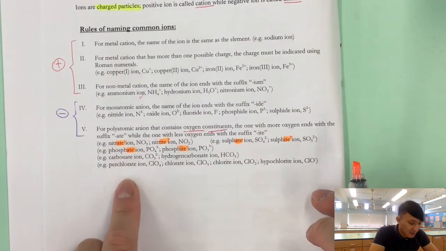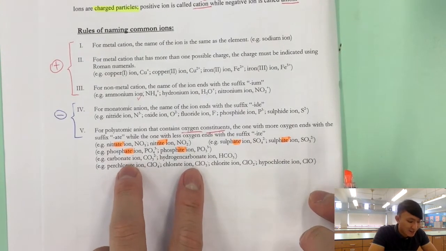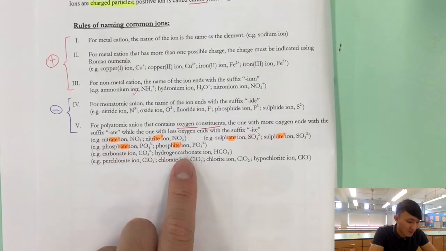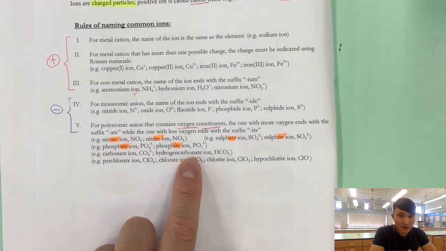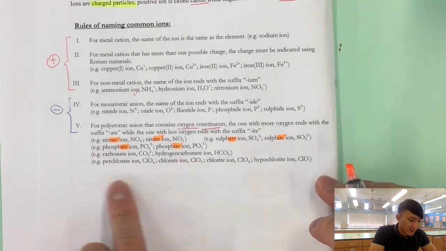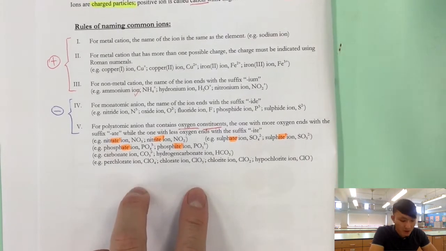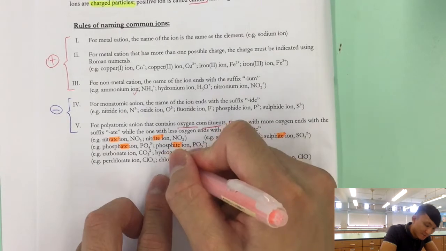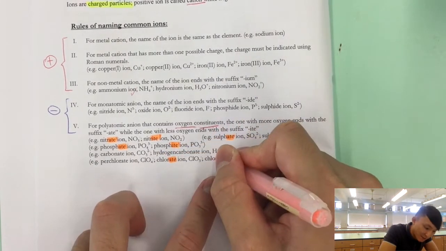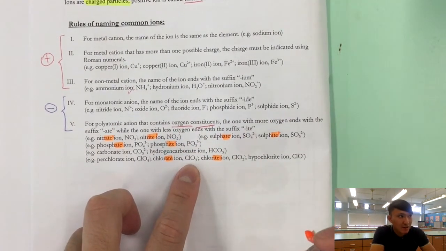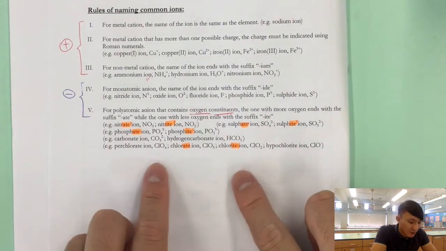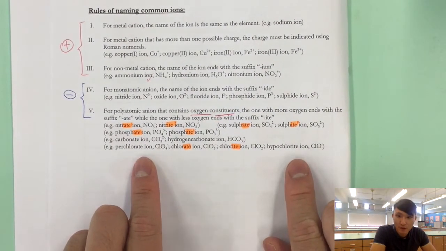Now here, this is some other example which does not follow the rules. We have carbonate ion. This one is called hydrogen carbonate ion. This we have to memorize. Now down here, this is the most complicated one. The ITE, ATE applies here. So ATE, ITE. 3 oxygen is more than 2 oxygen. That makes sense. But it also contains 2 more different ions.